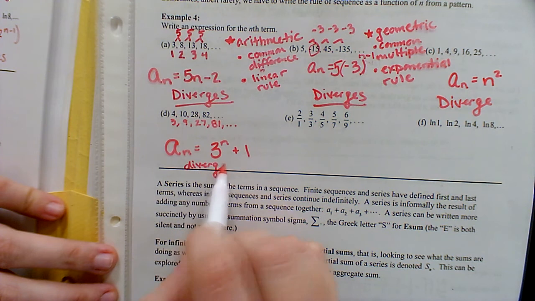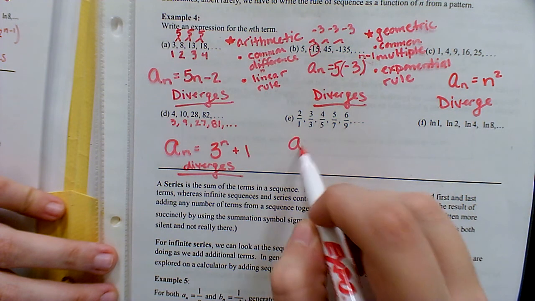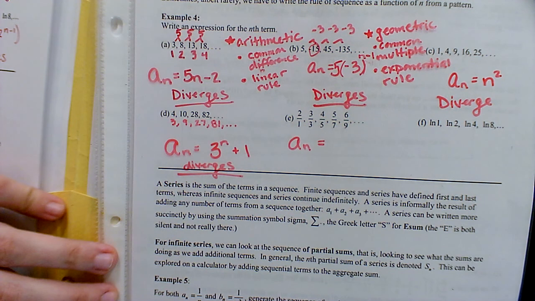Probably diverges. We're not really getting close to anything. Let's try the next one.